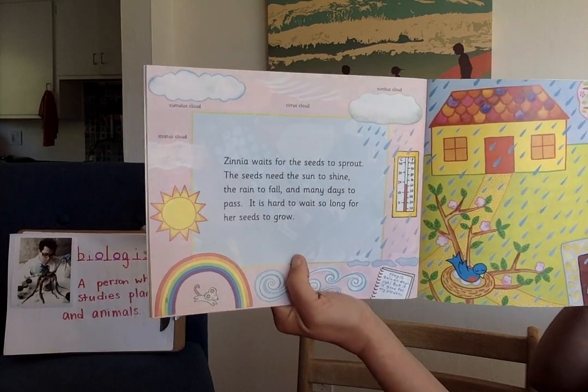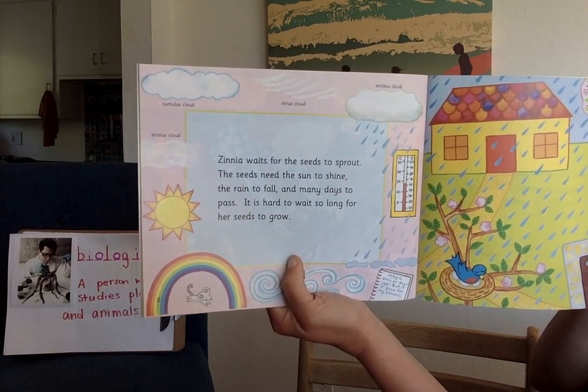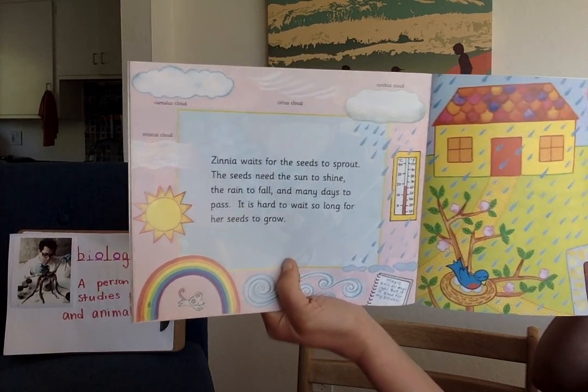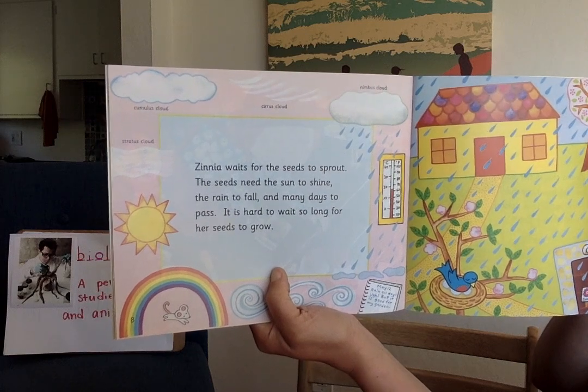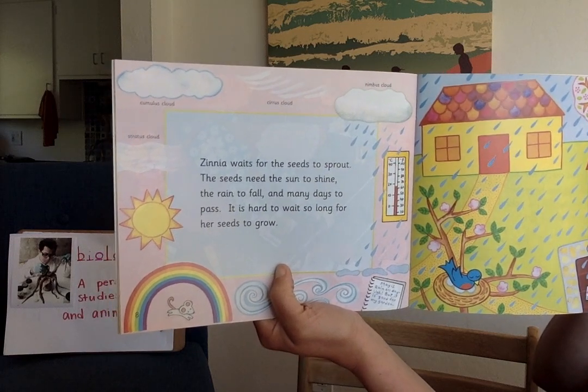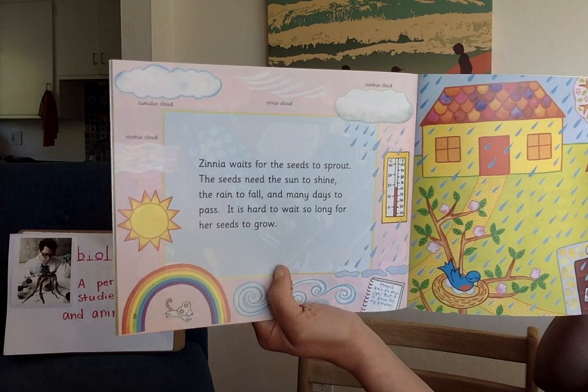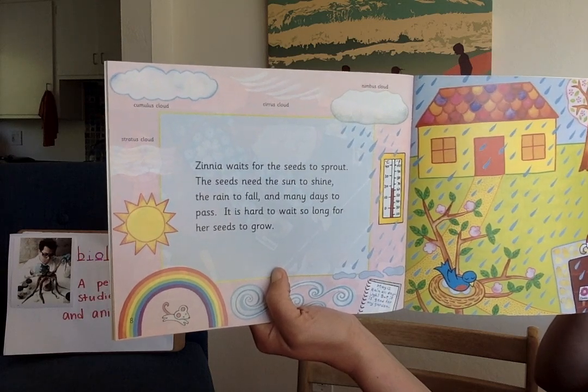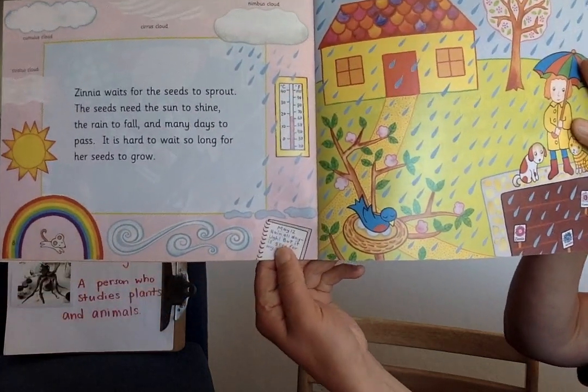Zinnia waits for the seeds to sprout. The seeds need the sun to shine, the rain to fall, and many days to pass. It's hard to wait so long for her seeds to grow. Here's her journal again.